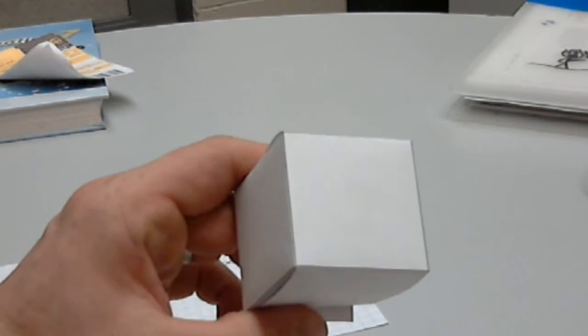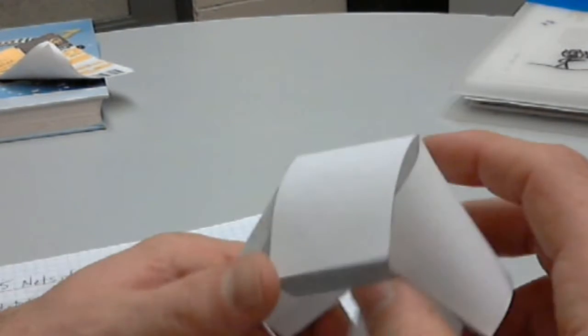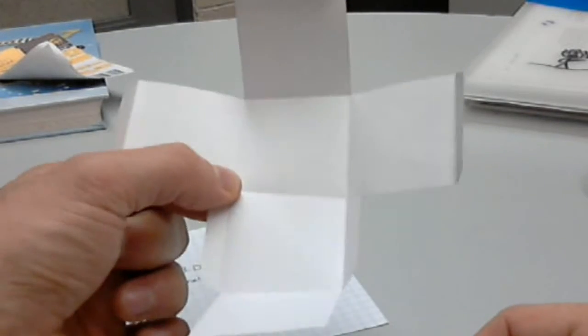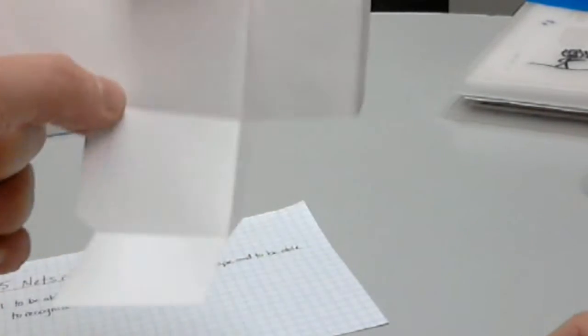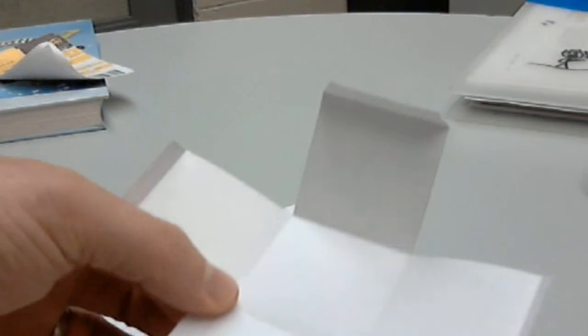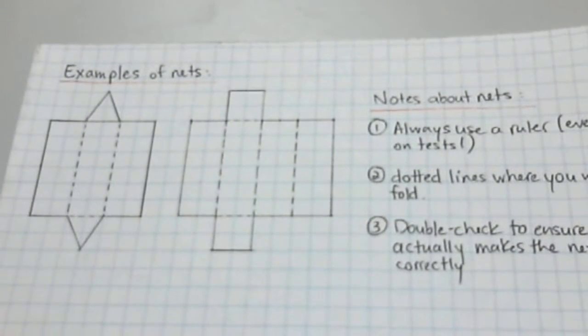Okay? But we know that this cube has 6 sides, and so it's going to have 6 squares. This is because it's a cube. And this is an actual net of a polyhedron. Now, a couple of things about drawing nets.